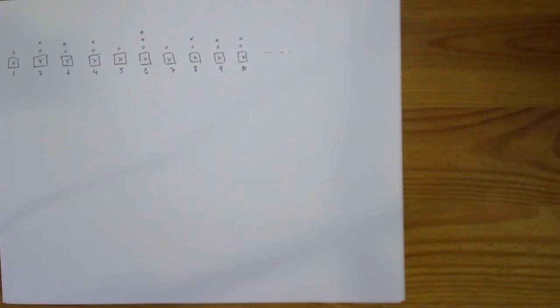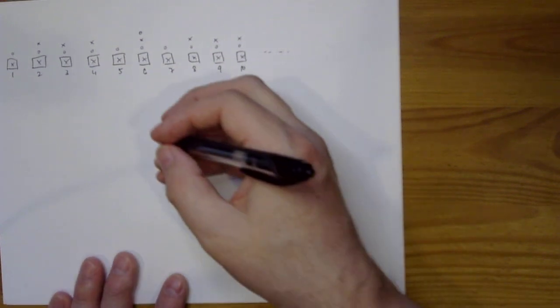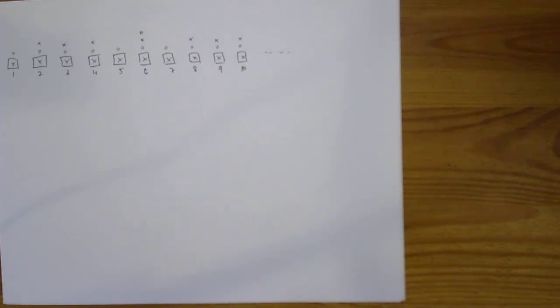Then step 4, they're going to do the same with every fourth cell, and the process continues until they've done steps 1 through 1,000. And then at the end of all of those steps, they will let anybody whose cell is unlocked go free. And the question is, which prisoners go free? How many prisoners go free, and which cells are they in?